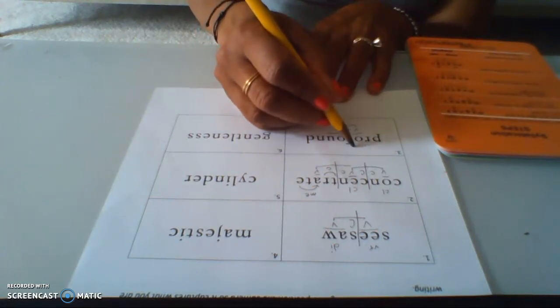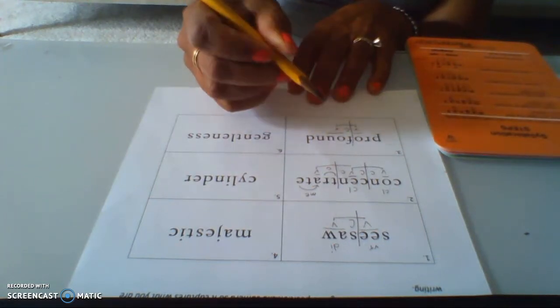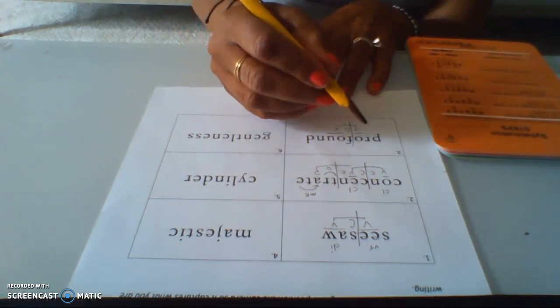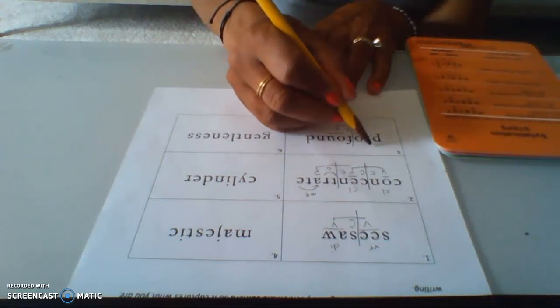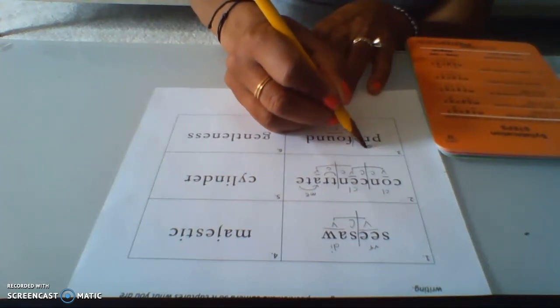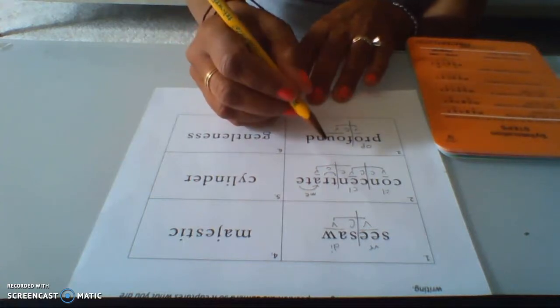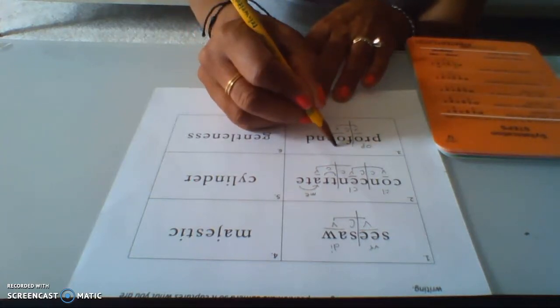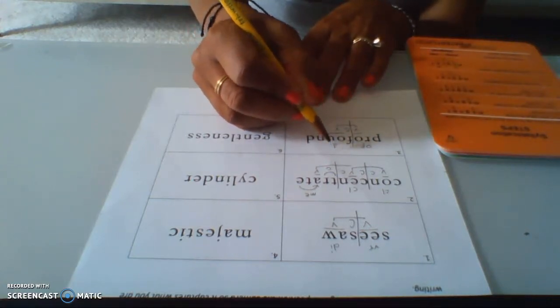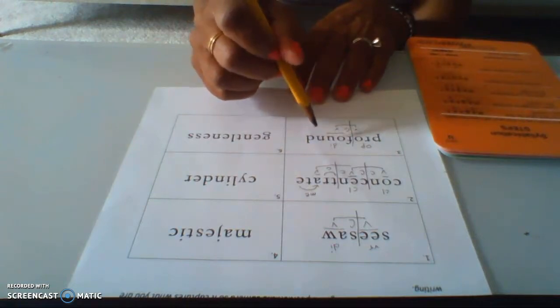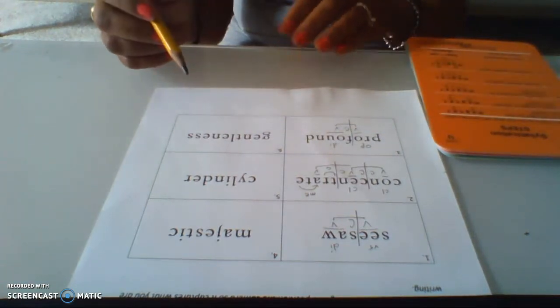Let's divide our word. Label our syllable type. This is open. And we have a digraph here. That's profound, profound.